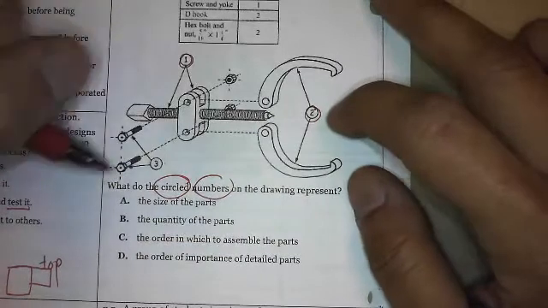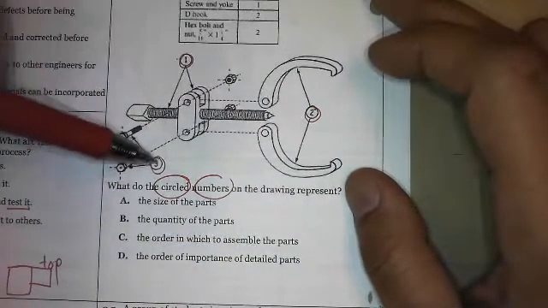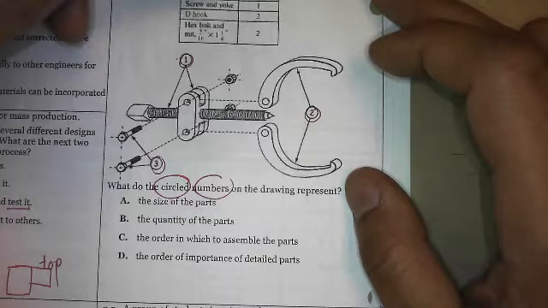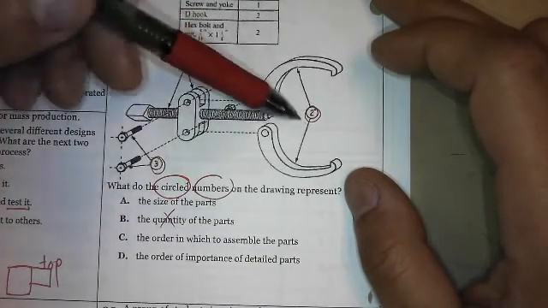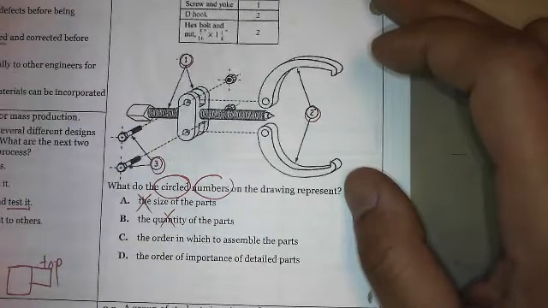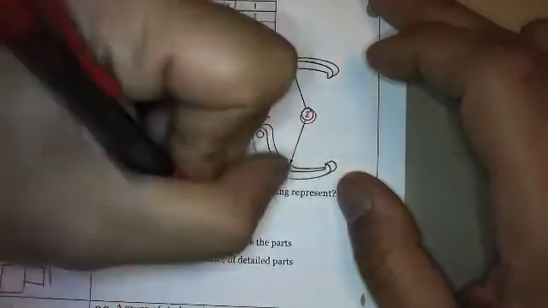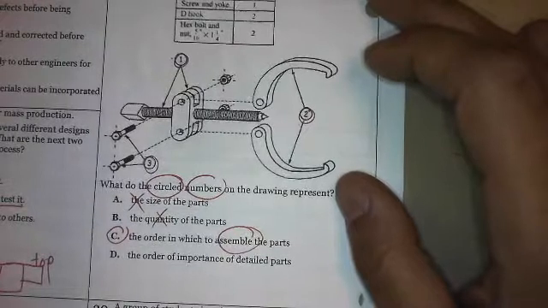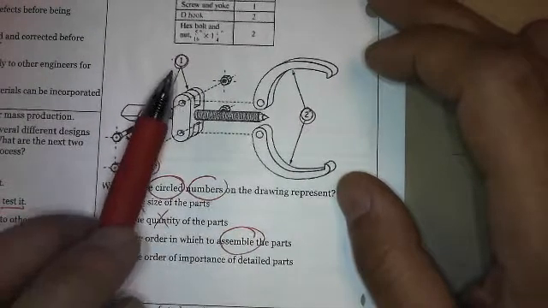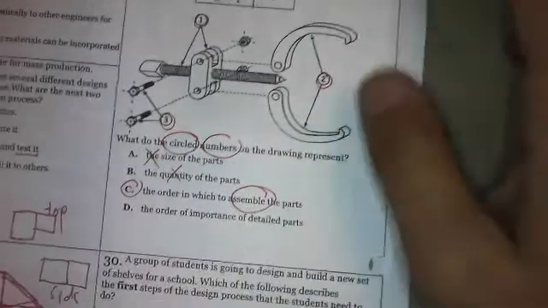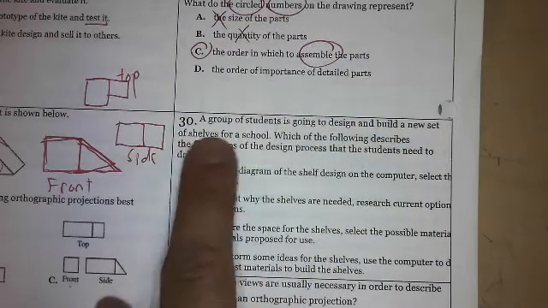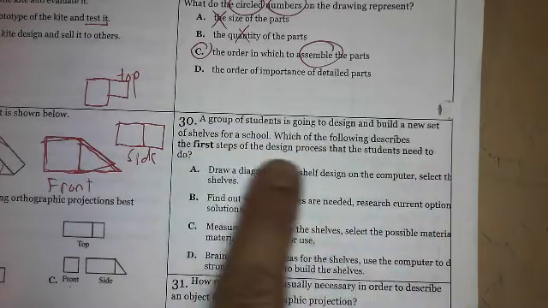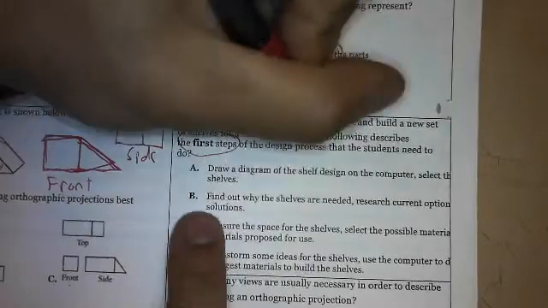29. A working drawing of a mechanical puller is shown below. What do the circled numbers on the drawing represent? So you have circled numbers, 1, 2, 3. It's not the quantity of parts. It's not the size of the parts. It's the order of assembly, the order in which you assemble parts. First you assemble this, and then this.